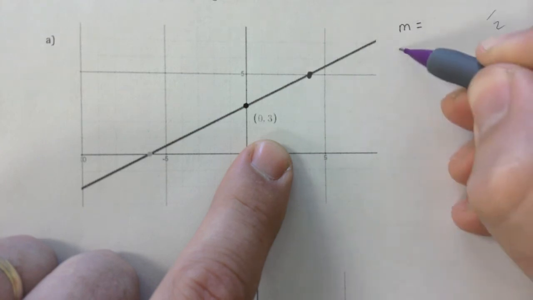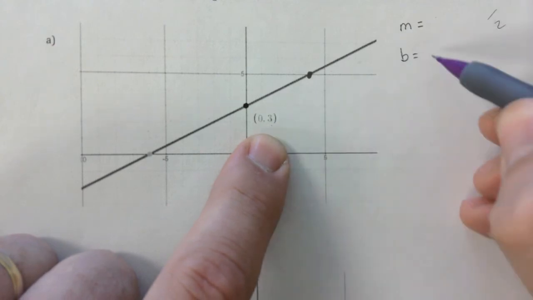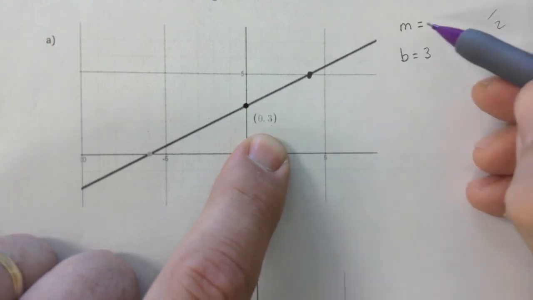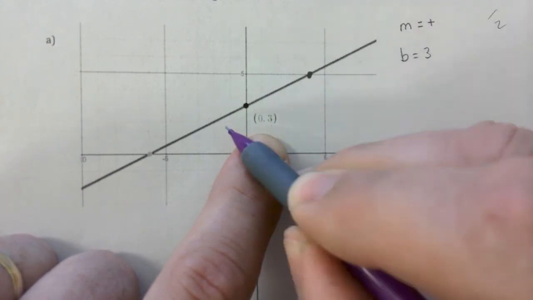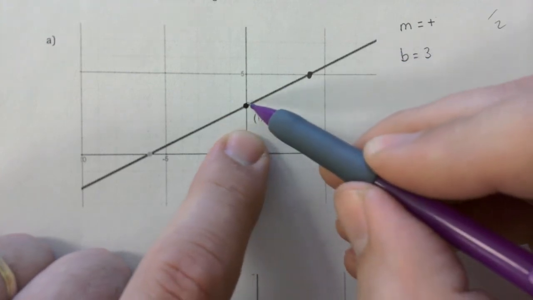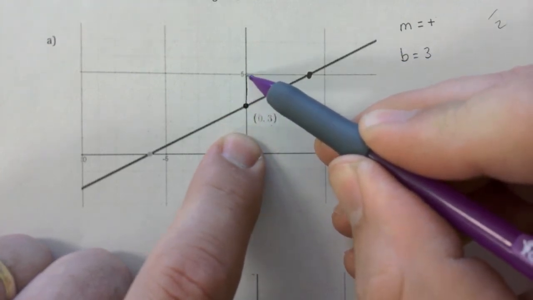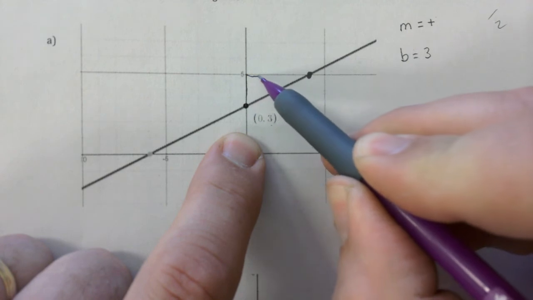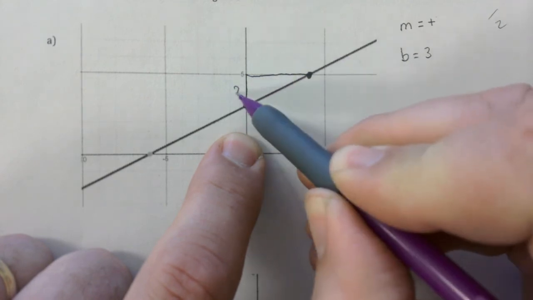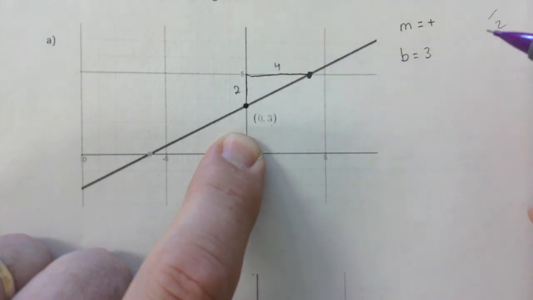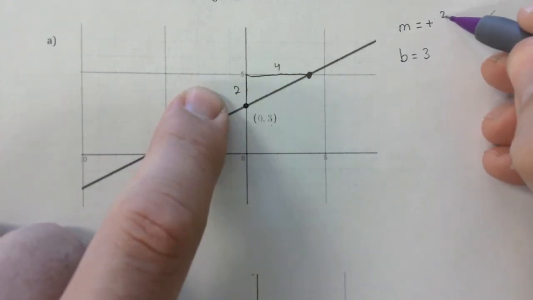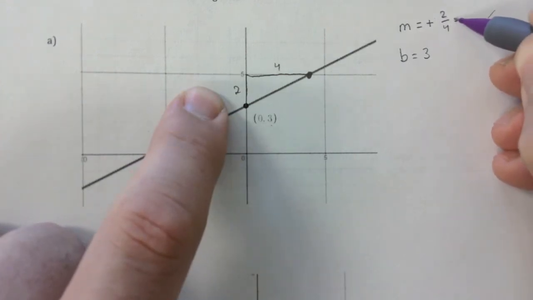You need to collect your slope and your y-intercept. The y-intercept is 3, you got that. I know that the slope is going to be positive because it's pointing up. And then I'm just going to count. I went 2 and 4. So rise of 2, run of 4, which is 1/2.